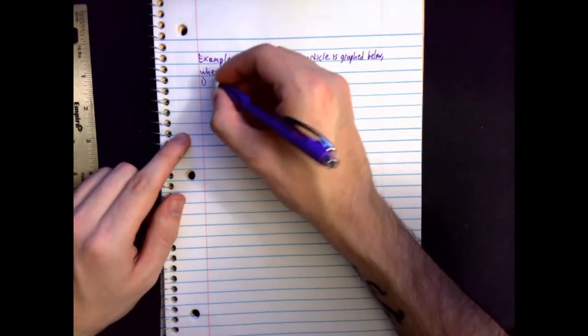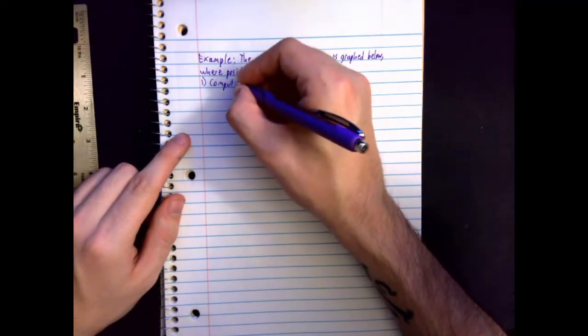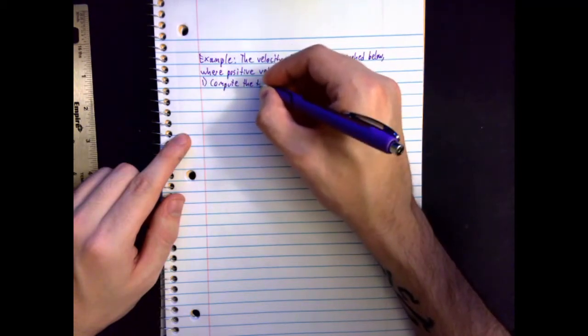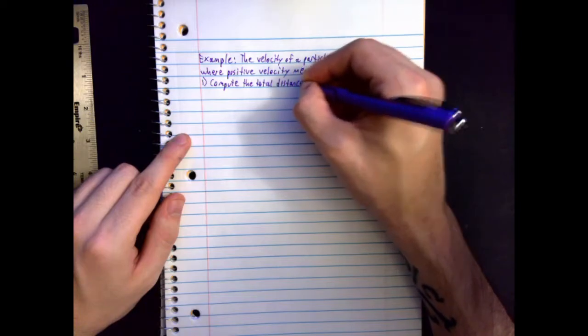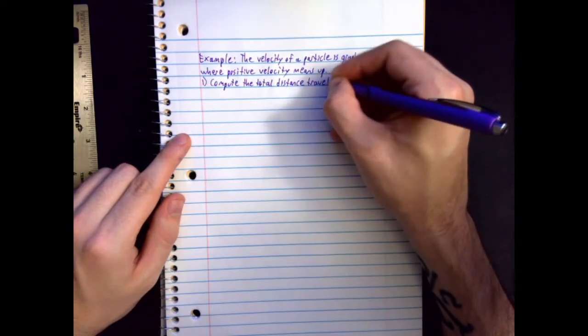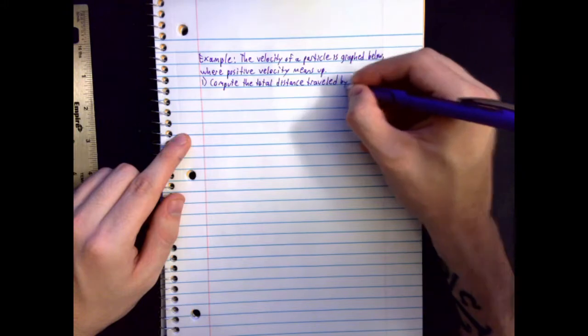So one, compute the total distance traveled by the particle.